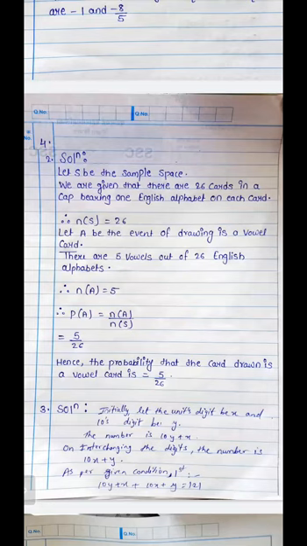Therefore, PA is equal to NA upon NS, which will be equal to 5 upon 26. Hence, the probability that the card drawn is a vowel card is 5 upon 26, because we cannot reduce this again. So it will remain as it is, 5 upon 26.